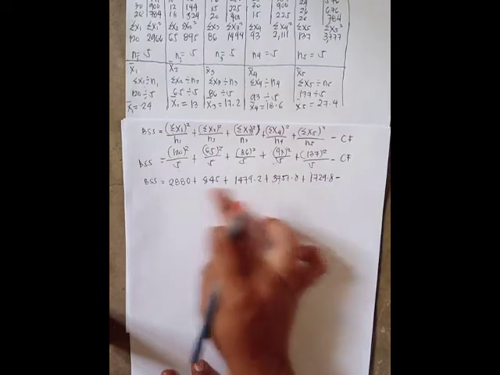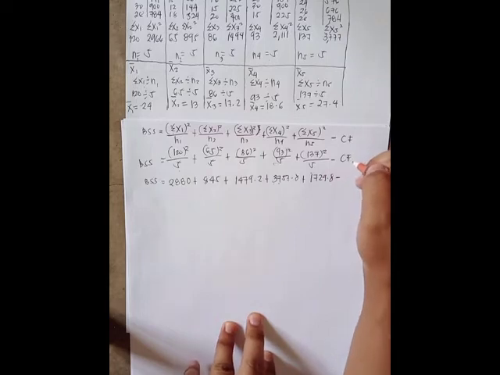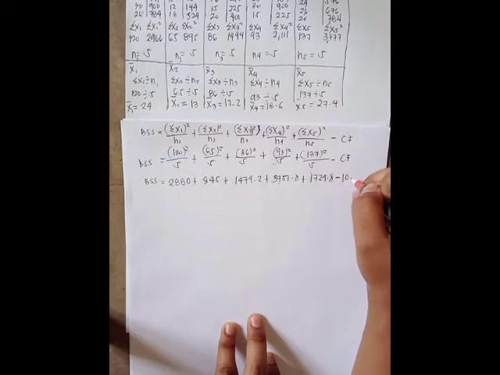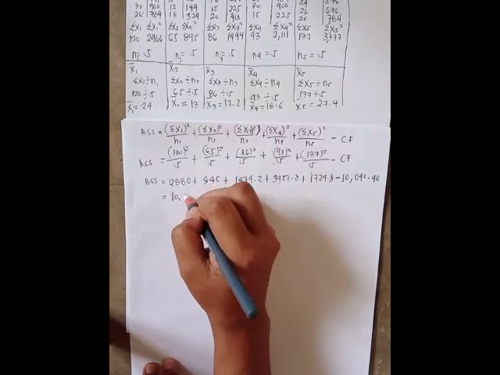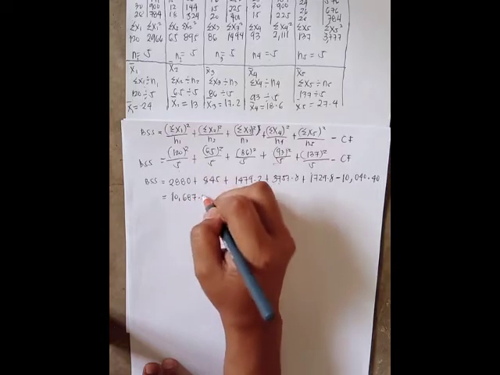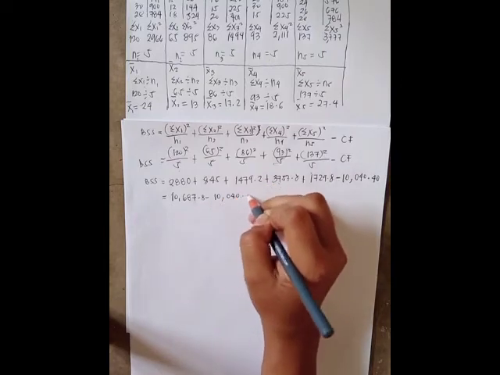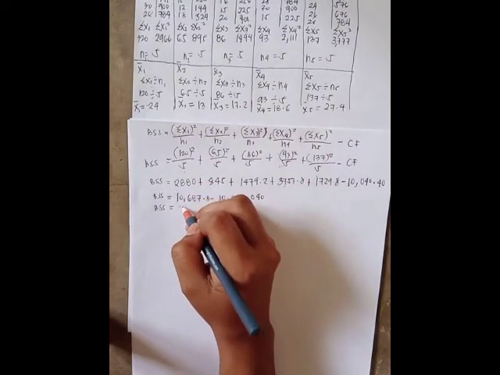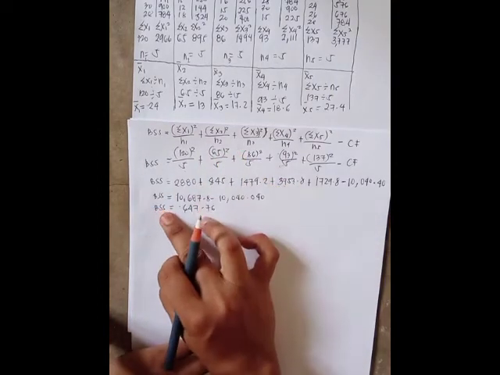So add all of this, and what is our CF? Our CF is 10,040.04, and if we add all of this, we can have 10,687.8, and subtract it with our CF, 10,040.04, to get our BSS, which is equal to 647.76. So that is our between sum of square.